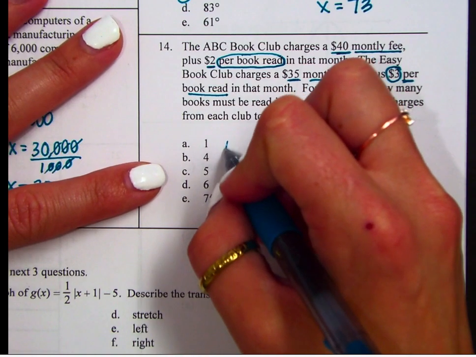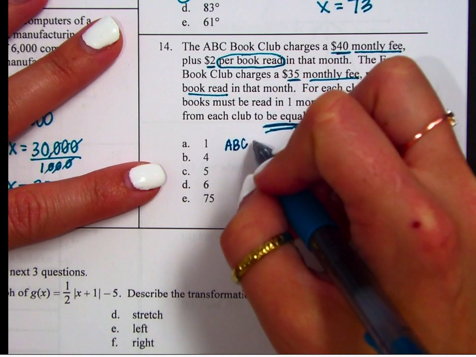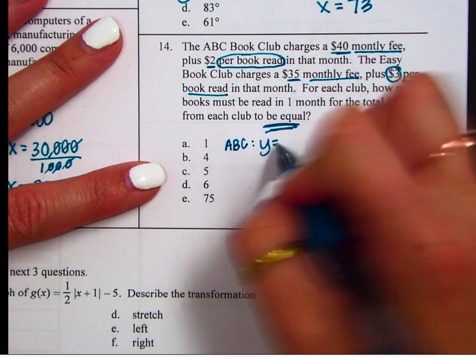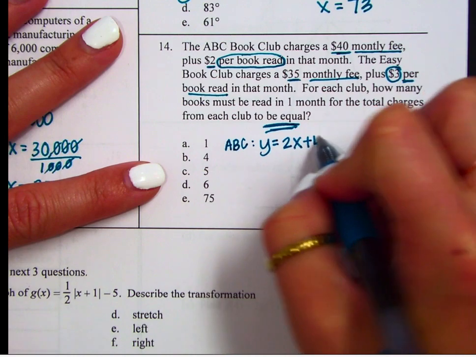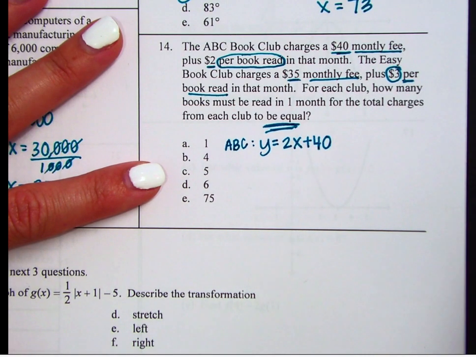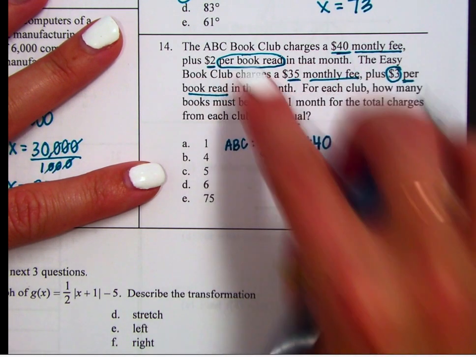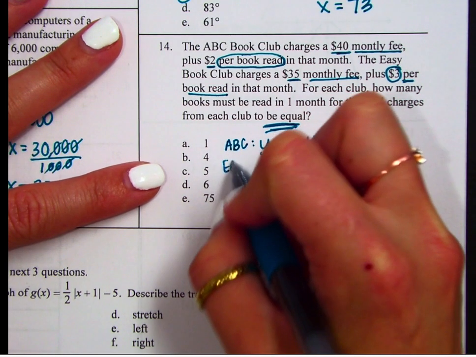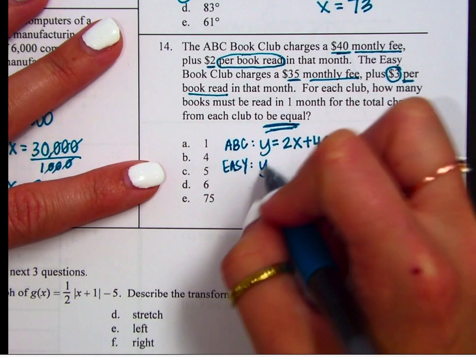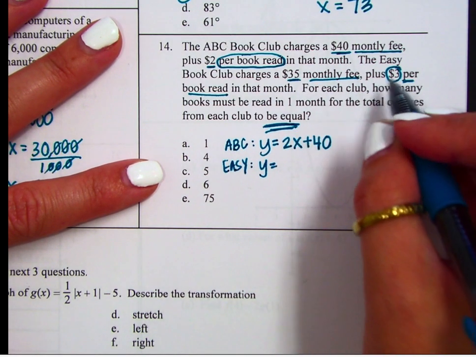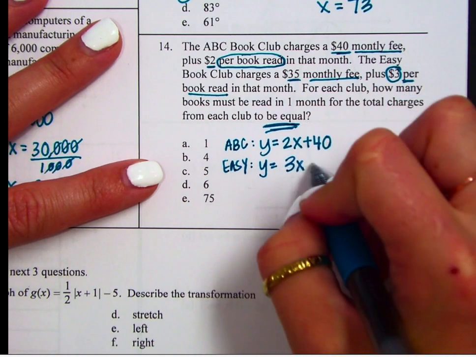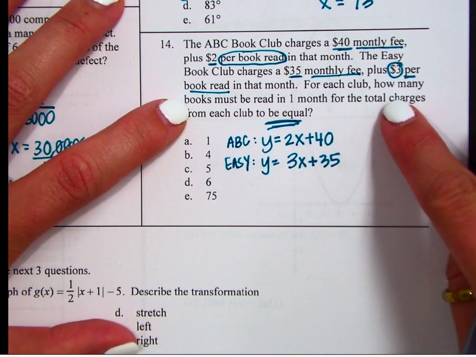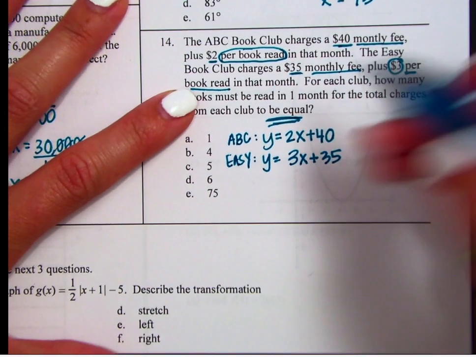We have our ABC Book Club, which is a $40 monthly fee plus $2 for each book. So 2x plus 40, because you only have to pay that monthly fee once. And then the 2 depends on how many books are read, so that's how we have 2x. Then your Easy Book Club is going to be charging a $35 monthly fee plus $3 per book read. So 3x plus 35.